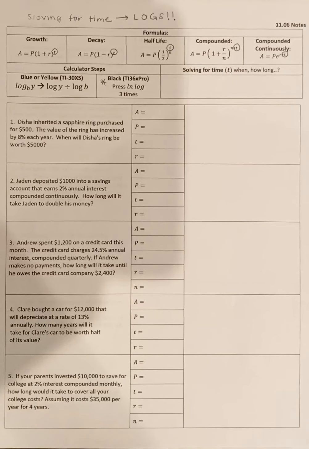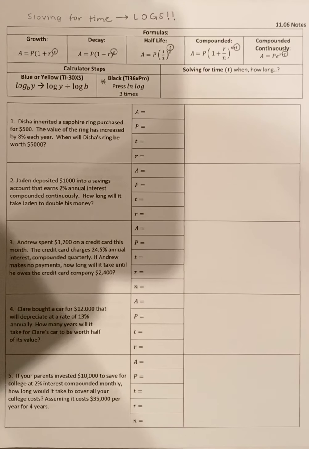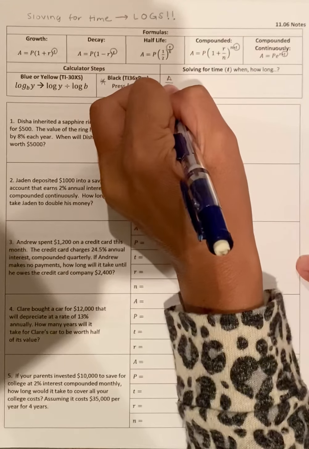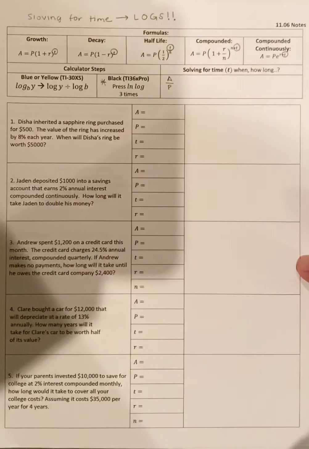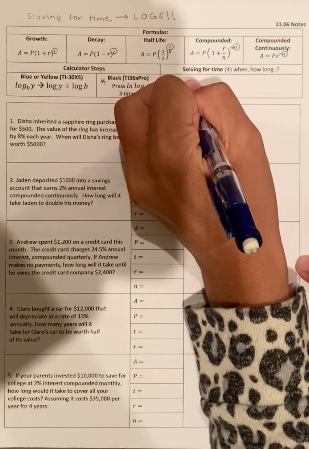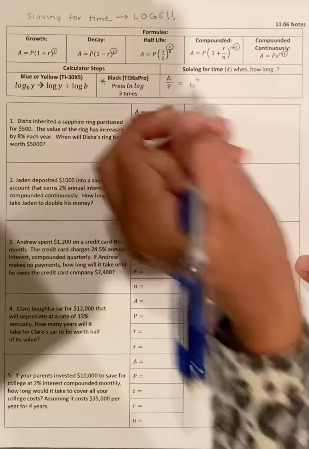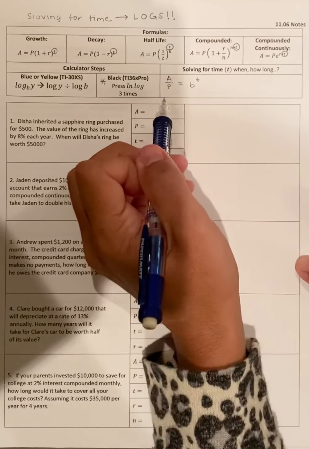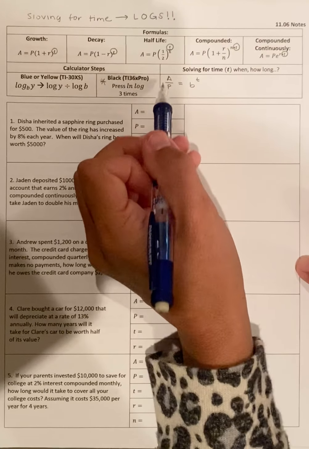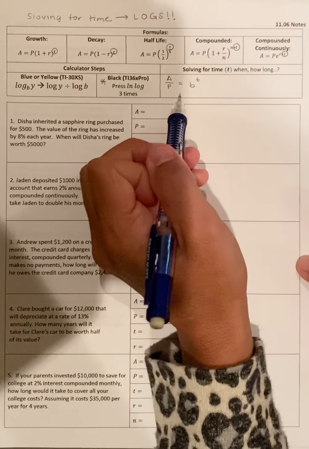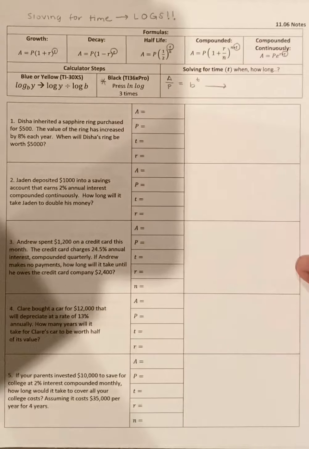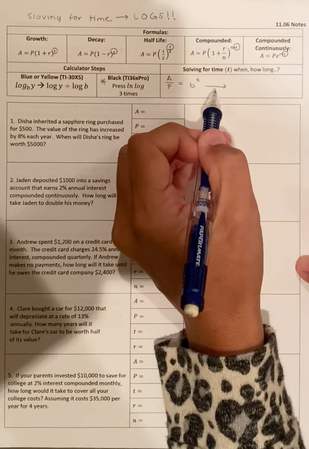So when you're solving for time, we're going to start with A over P equals the base raised to your time value. I'll show you once we start doing problems, it's going to make a little bit more sense. The first step that I'm going to do is getting each of these problems into that form. Once it's in that form, we're going to rewrite it as a log. So I'm going to rewrite from this to our log form.